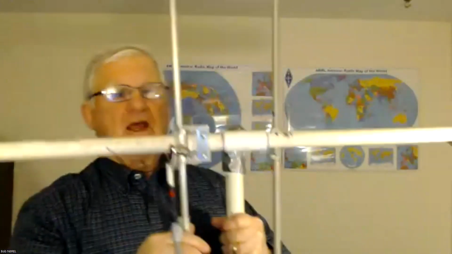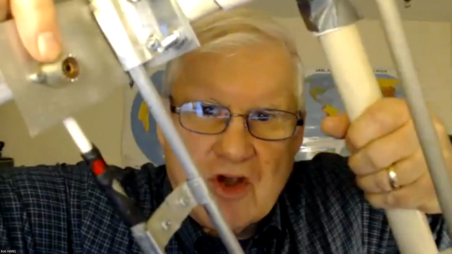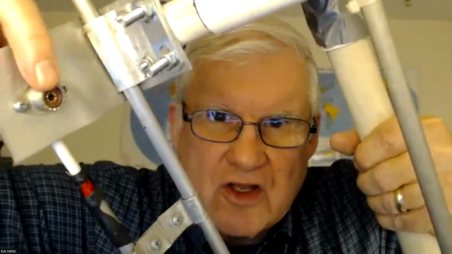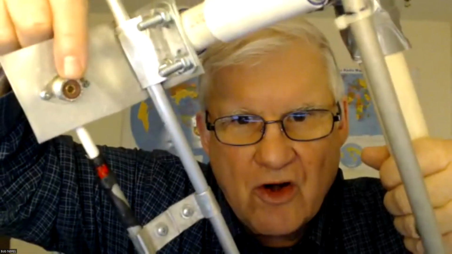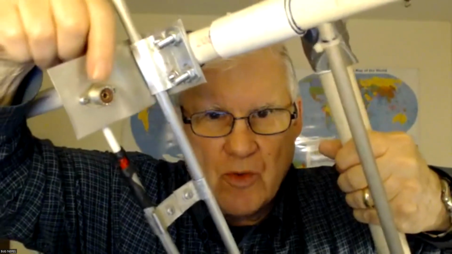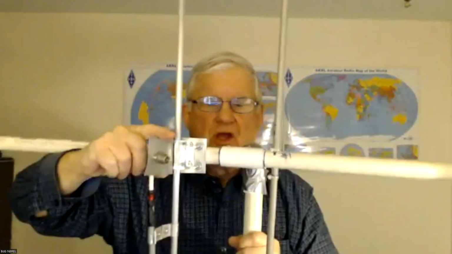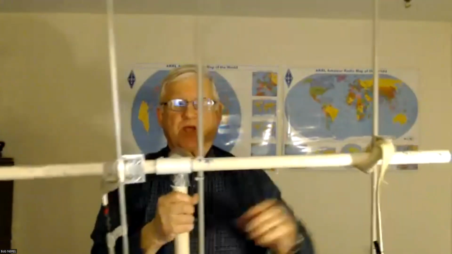And it's the driven element because, see, this is where the coax connects. The coax goes into here, and this is what connects to the radio. All right, the coax cable goes all the way to the radio. These others are not connected. They are sometimes called parasitic elements.